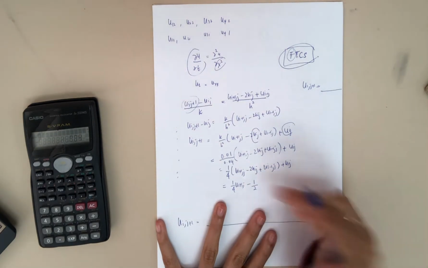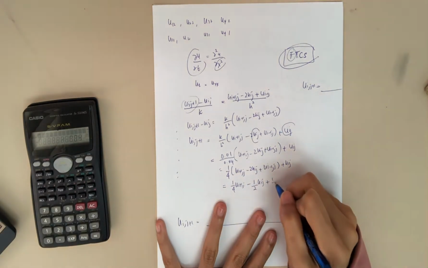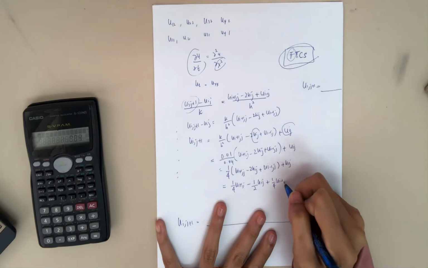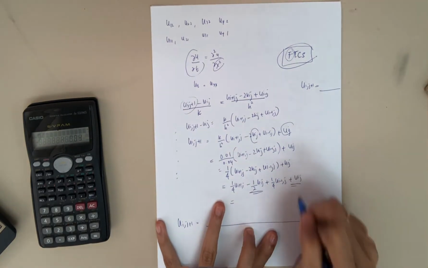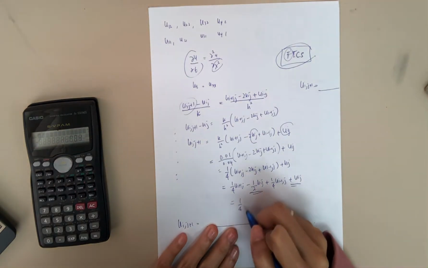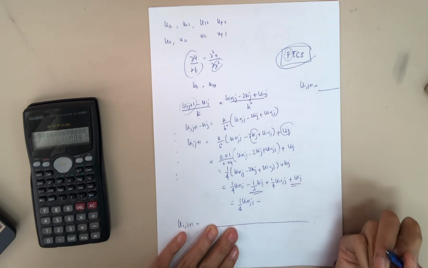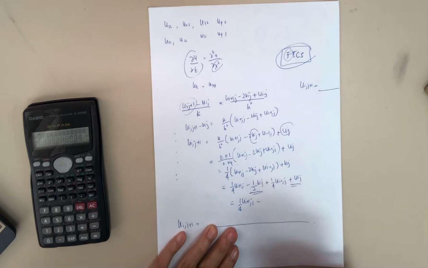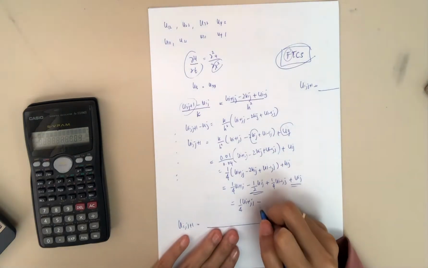Right? 2 times 1/4 is 1/2. And then plus 1/4 ui minus 1j, and then plus uij. So these two you can combine now. 1/4 ui plus 1j, and then it will become plus 1/2. Right? 1 minus 1/2 is 1/2.